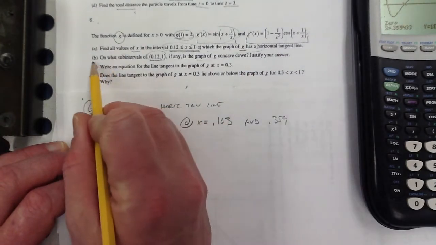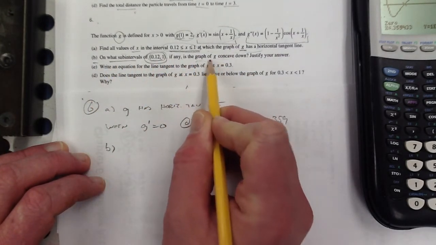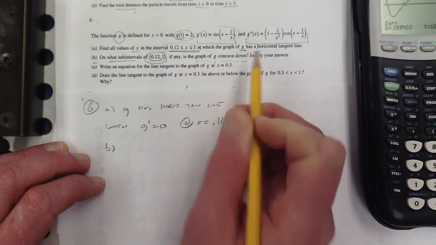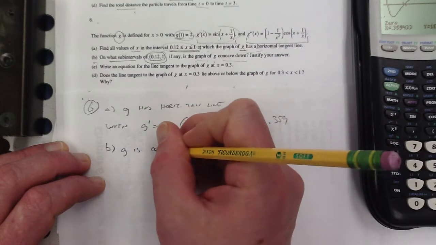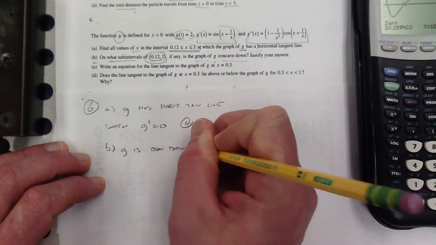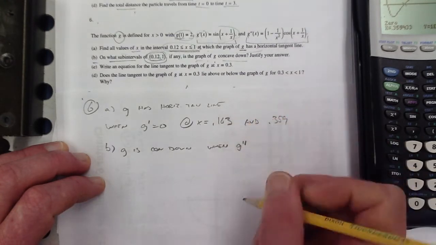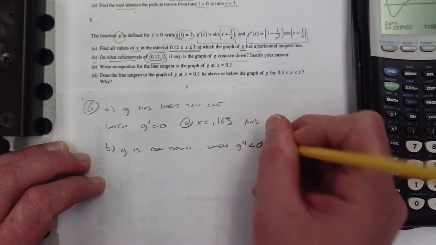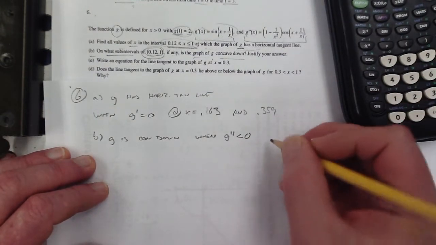Okay. B, on what subintervals, if any, is the graph of g concave down? So g is concave down when g double prime is negative.